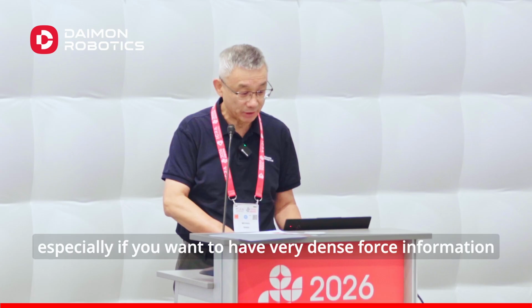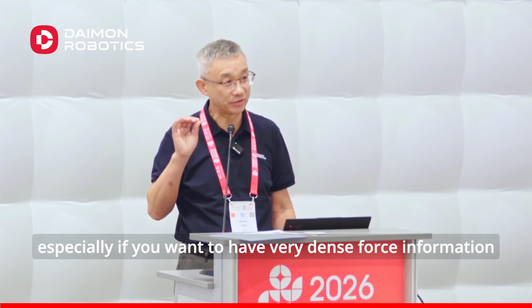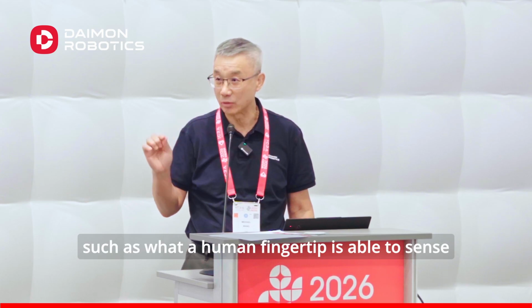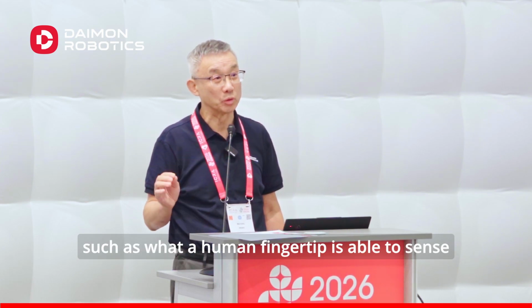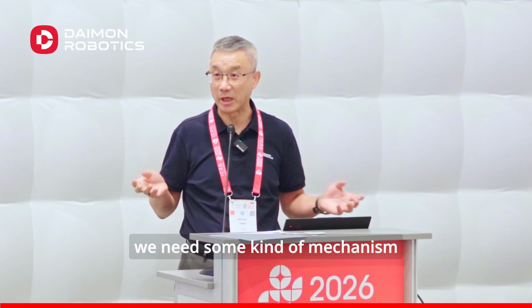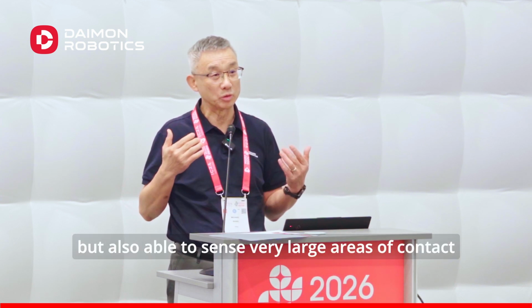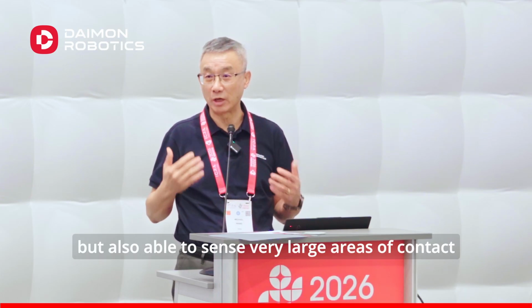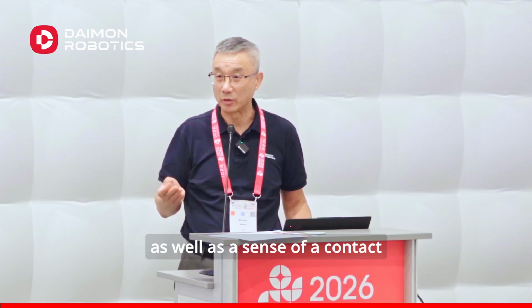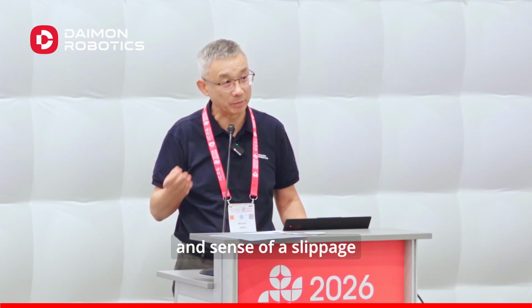For tactile sensors, especially if you want very dense force information, such as what a human fingertip is able to sense, we need some kind of mechanism that allows us to build a tactile sensor able to embed within the space of a fingertip, but also able to sense very large areas of contact with dense distributions of normal forces as well as tangential forces, pressure, as well as the sense of contact and the sense of slippage, even including identification of materials as well as temperatures.